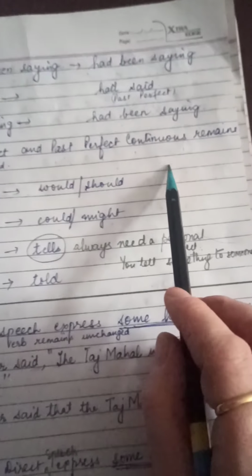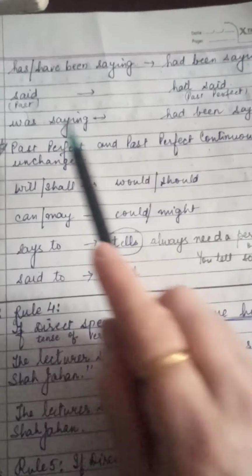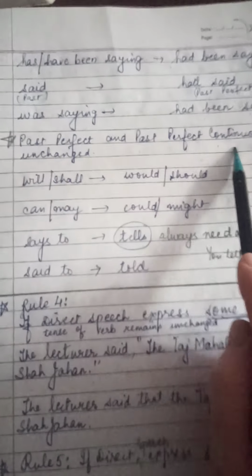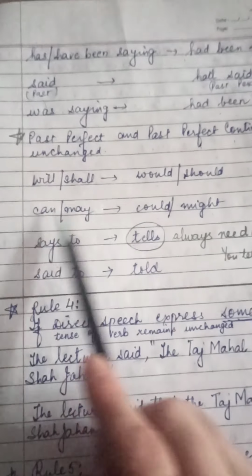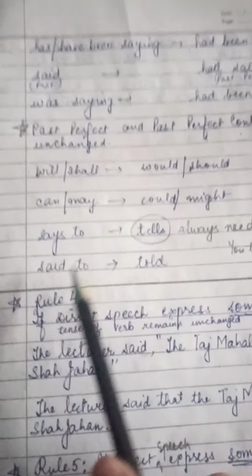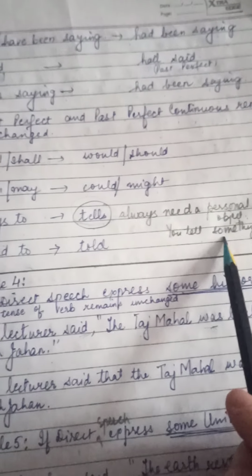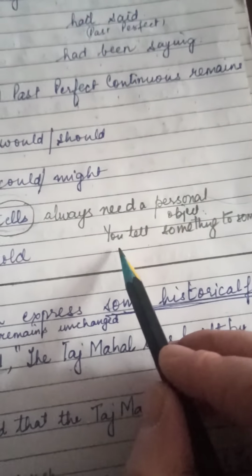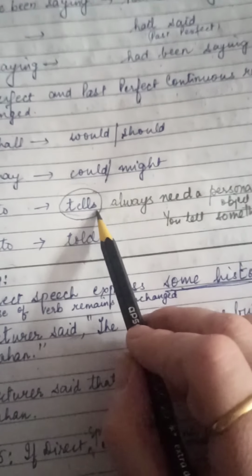Next, just revise it quickly. Past perfect and past perfect continuous remain unchanged. Was saying, you have noted down or not? We write had been saying, right? Then the point to remember is past perfect and past perfect continuous remain unchanged. And these modals change: will changes to would, shall to should, can to could, may to might. Says to changes into tells, said to changes into told. And remember, the word tells always needs a personal object. That means you cannot write tells alone. It needs a personal object. For example, you tell something to someone. You always tell something to someone. So some object should be used along with tells.